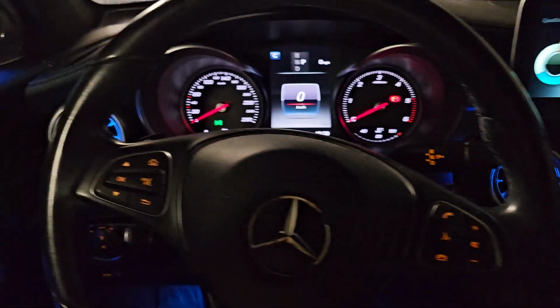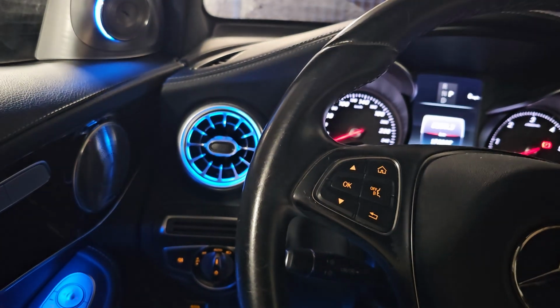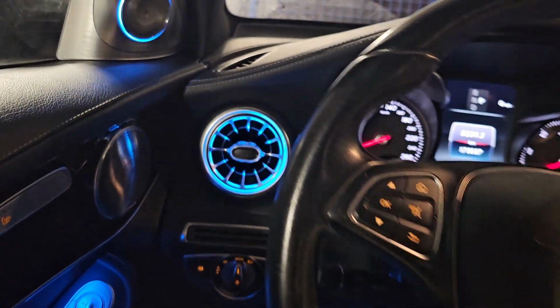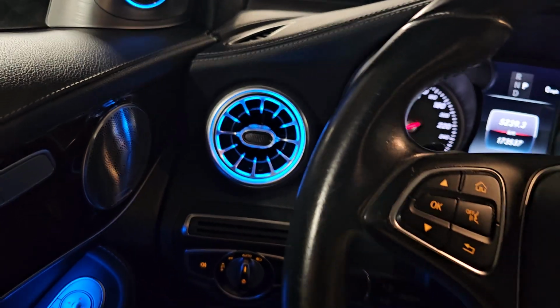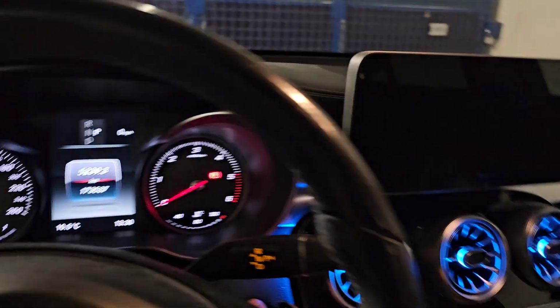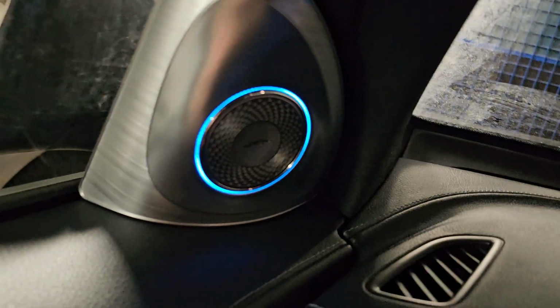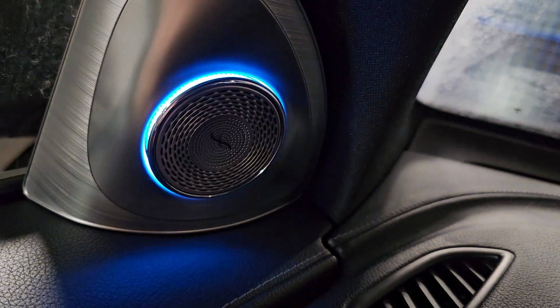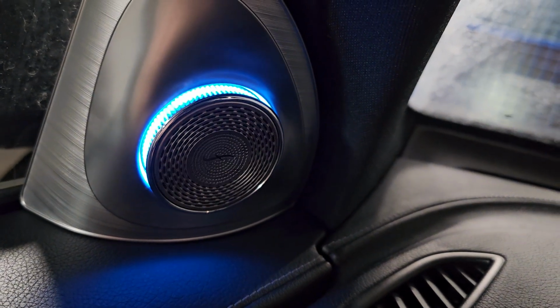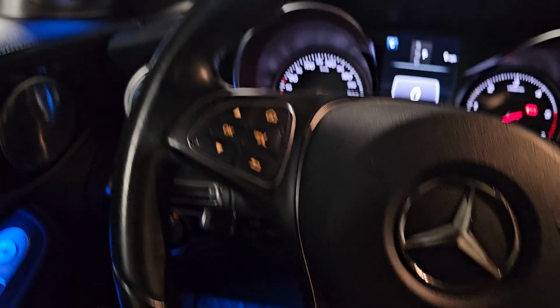We have this GLC today. This is the first of the GLCs that were made, 2016 model. Here you can see we have installed the ambient light kit in the car with this 10 inches radio upgrade. Here you can see when I start the car, this rotary speaker comes out. This is a cool tweeter that we have installed.